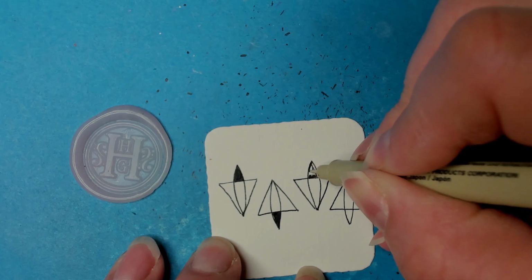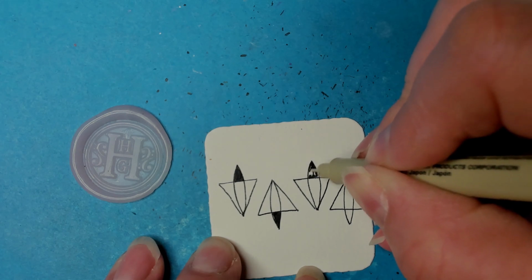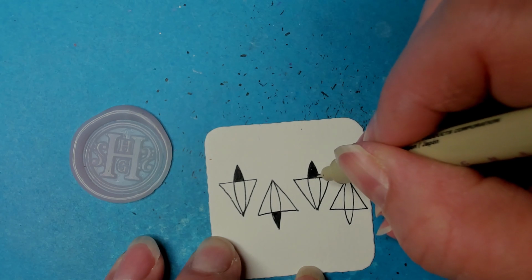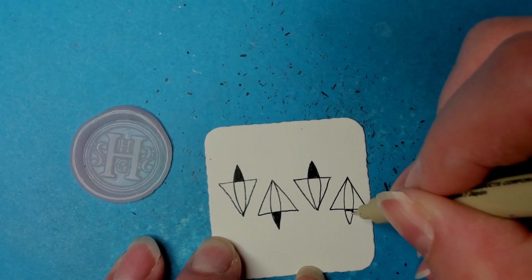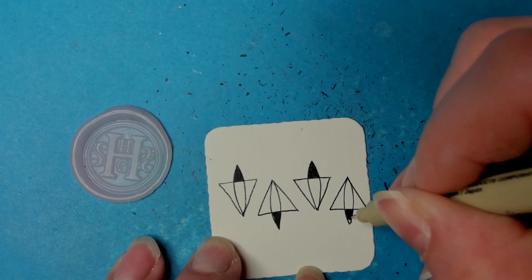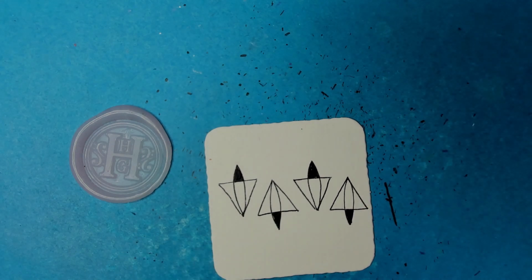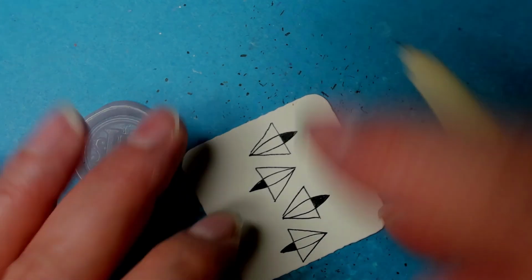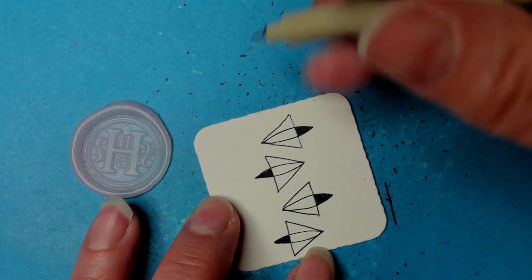And so, oh, look at that. Course correcting at its finest. The fill-in is one of the best ways. Like that.